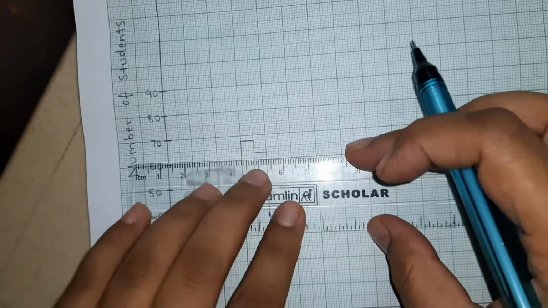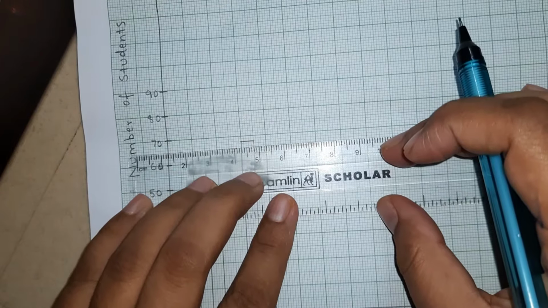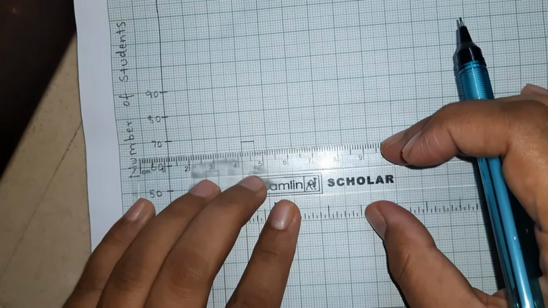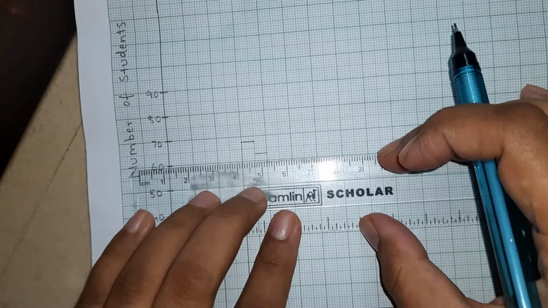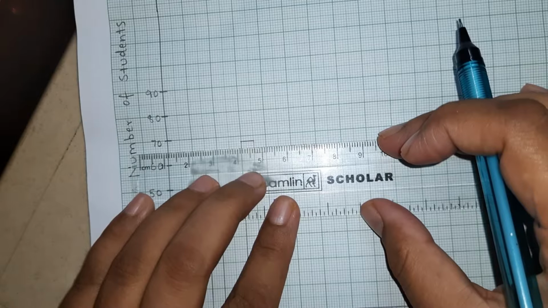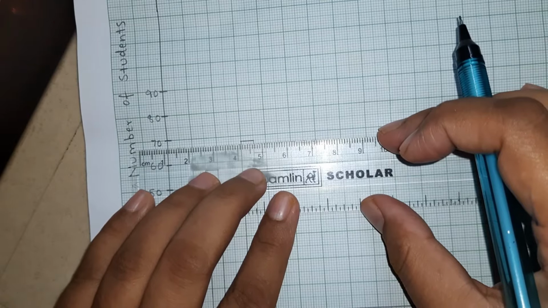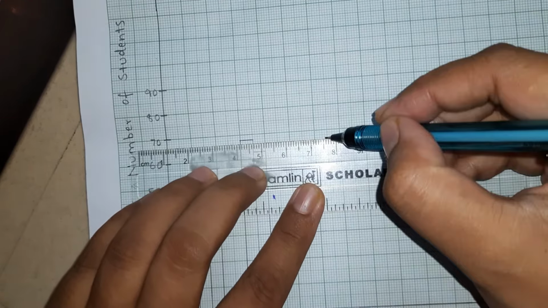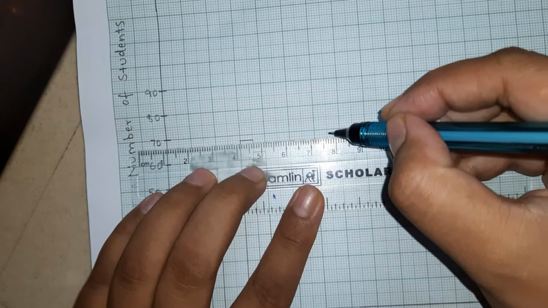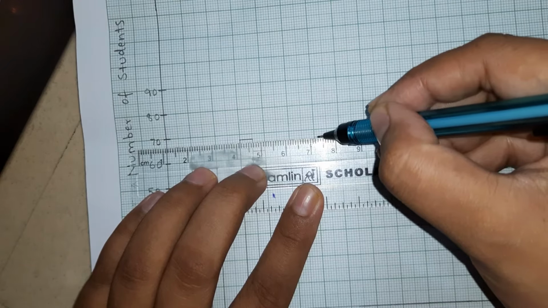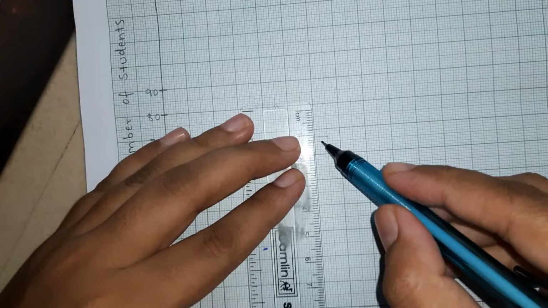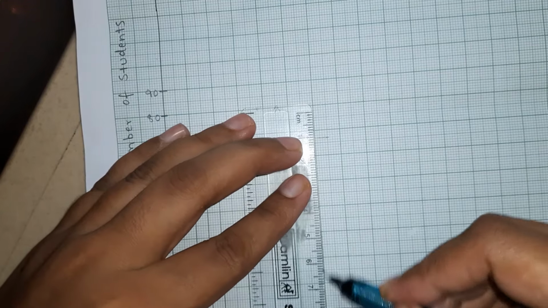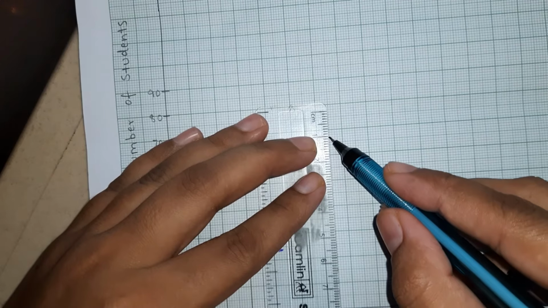So first mark the horizontal line. This is 60, this is 65, 66 and 67. So 67 पे हम horizontal line draw करेंगे, then we will bring it down to the x axis.